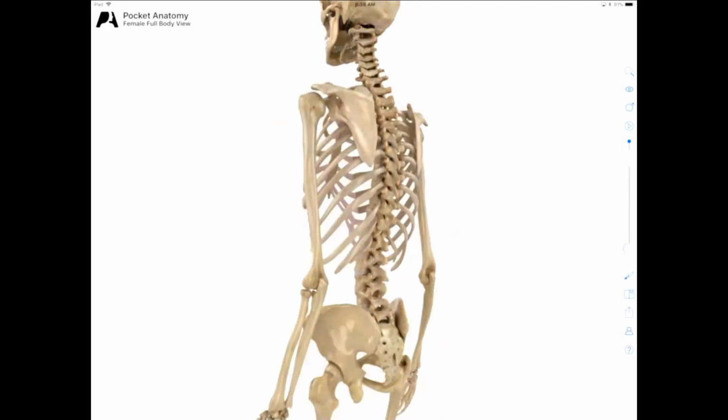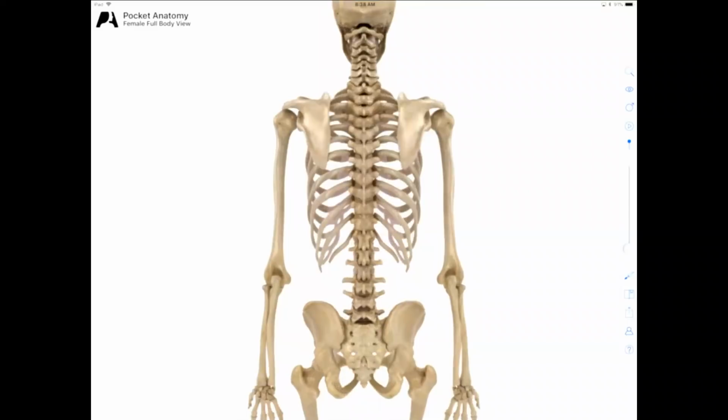Okay, so I'm giving us sort of a backside view so that we can see the normal curves, the cervical and lumbar lordosis and the kyphosis of the thoracic and sacral regions. Now when we look posteriorly, if we look directly at the back of this image, you see that the vertebral column is stacked. Well, in scoliosis, there are different kinds.